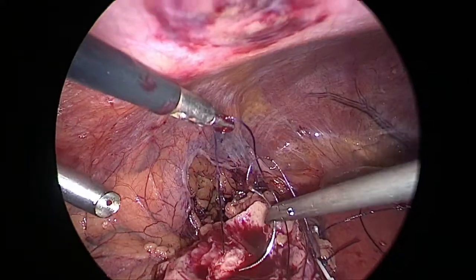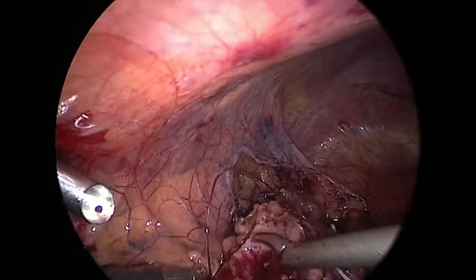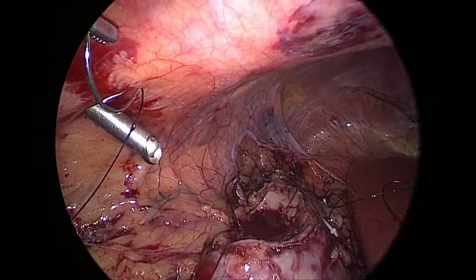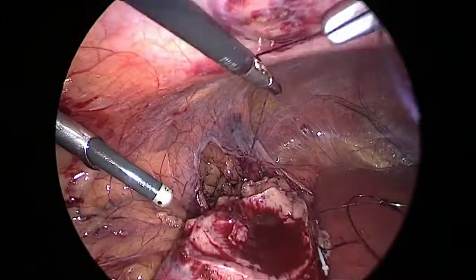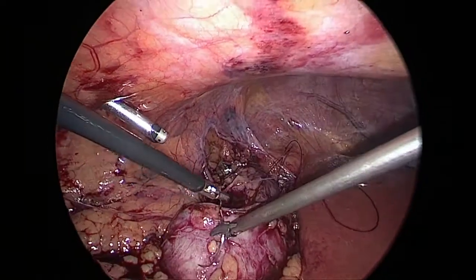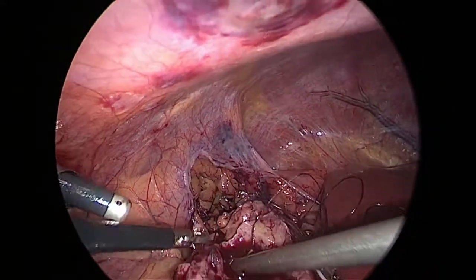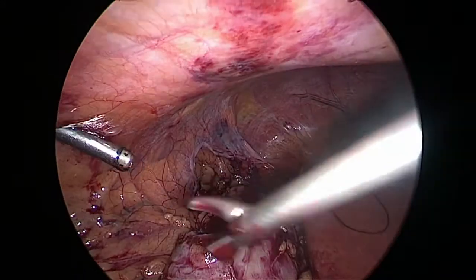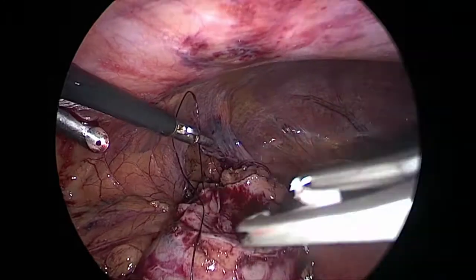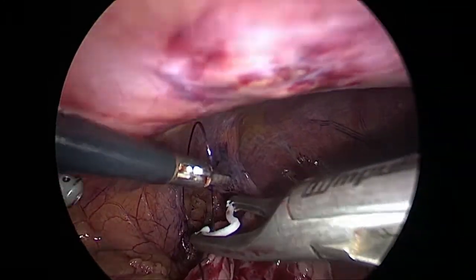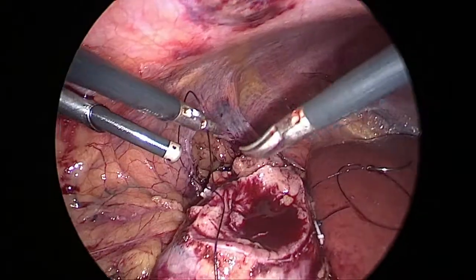So I am overrunning the area with 2-0 Vicryl, and that is the first layer of renorrhaphy. Our total ischemia time was less than 30 minutes, almost 30 minutes.